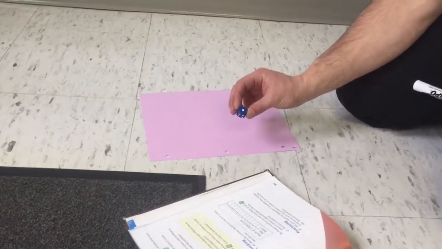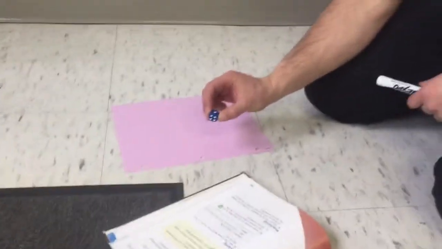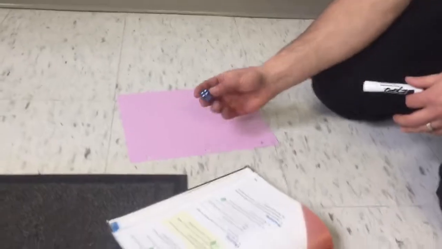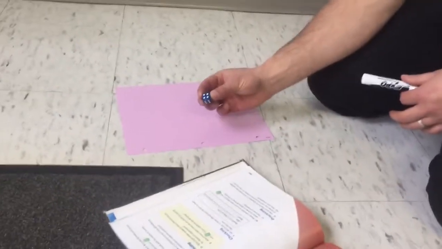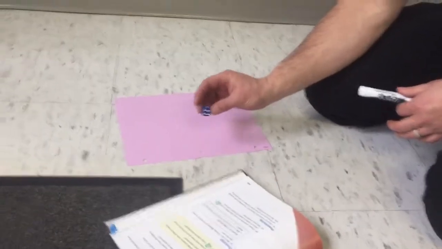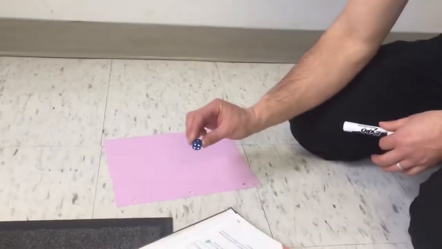So just so you know the right terms, if you have one of them, you call it a die. If you have more than one, so if I have 2 or 3 or 4 of these, you would call them dice. I just want to make sure that you know the word, because in your textbook, when you have just one of them, they'll call it a die.